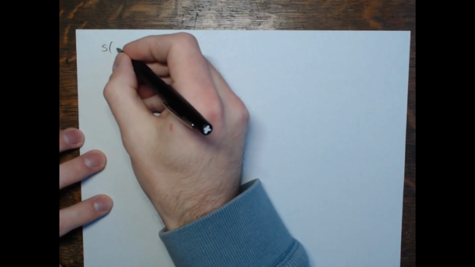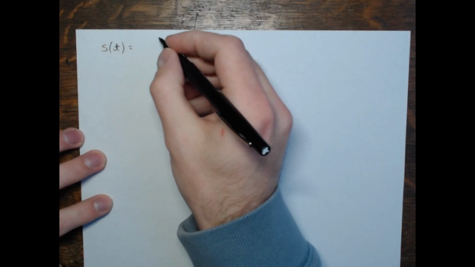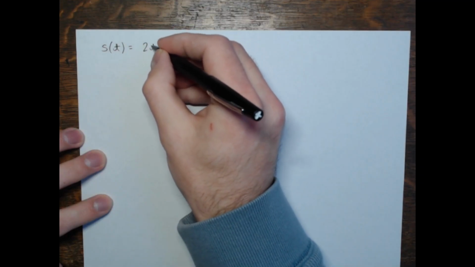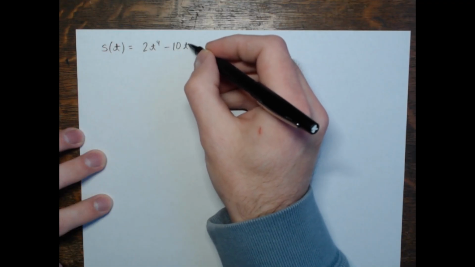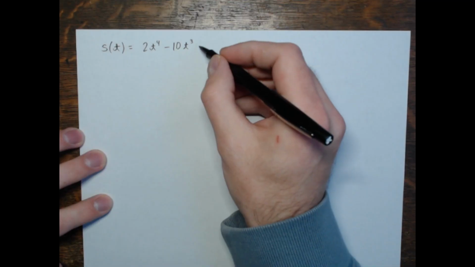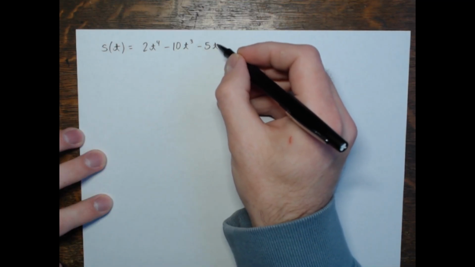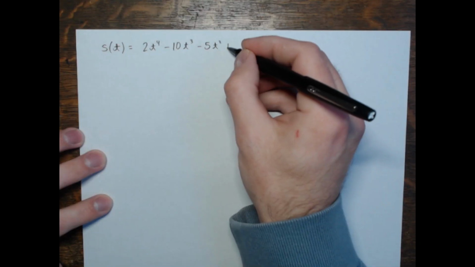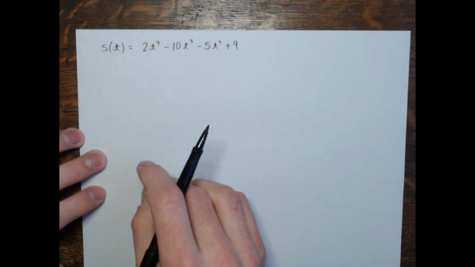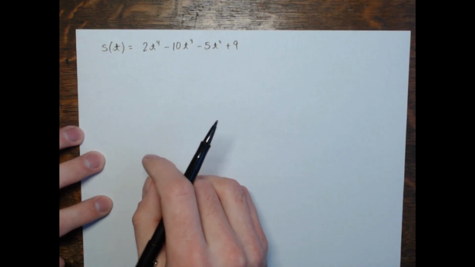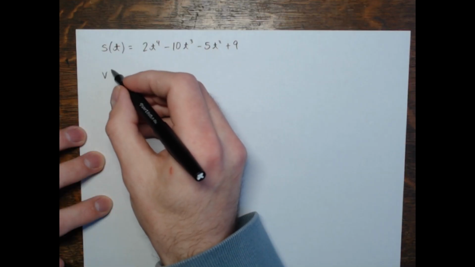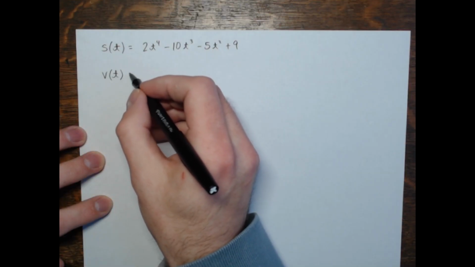So position is 2t to the fourth minus 10t cubed minus 5t squared plus 9. And we want the acceleration at 2 seconds, right? 2 seconds into this car's drive. So I need to go a couple derivatives here. Velocity is next.